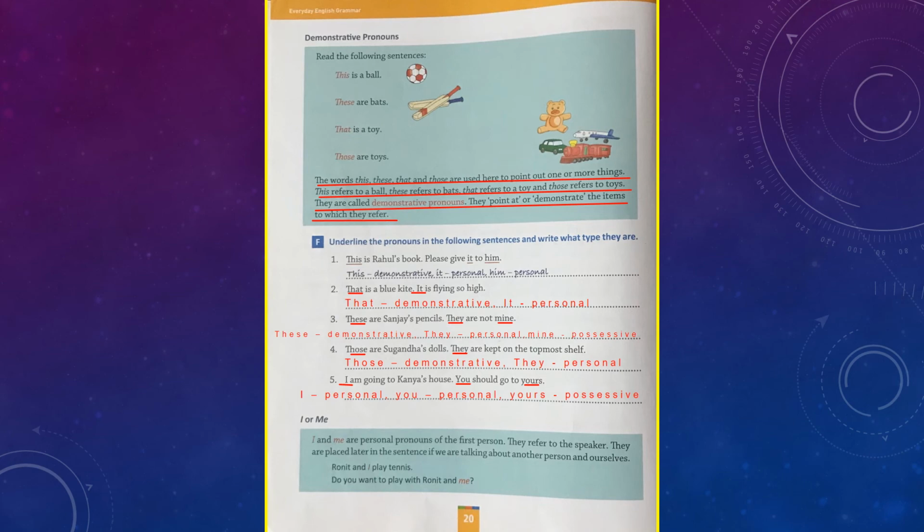Okay, now the next box below tells us about I or me. They're both personal pronouns, first person. Okay, they refer to a speaker. They are replaced in the sentence if we are talking about another person and ourselves. For this in detail, let's move on to page number 21.